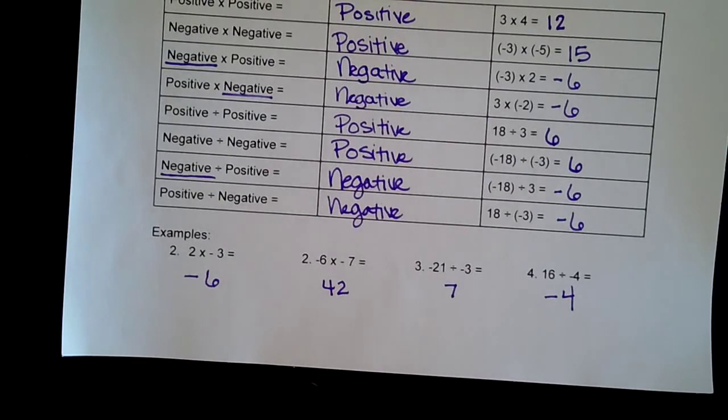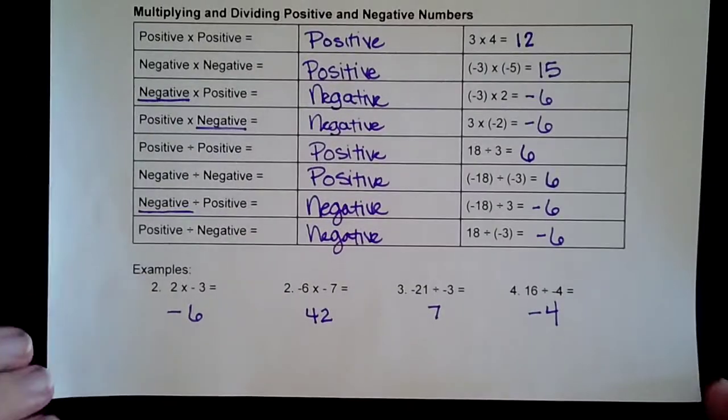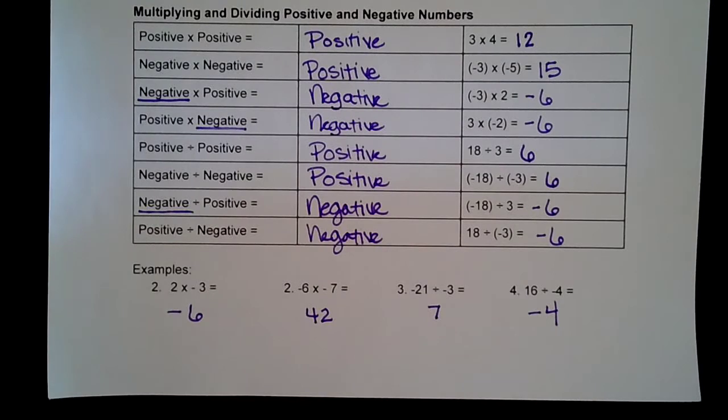Again, I know this was review. That is okay. It is okay to review those skills because we always want to be sharpening them and preparing them so that when we have to do the harder skills, this comes naturally.